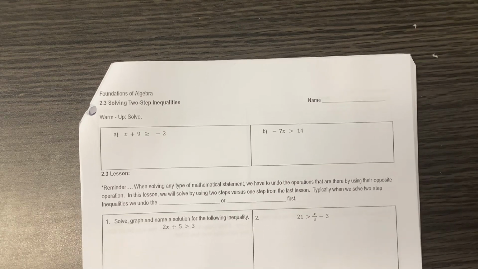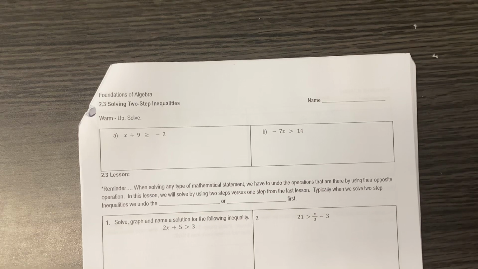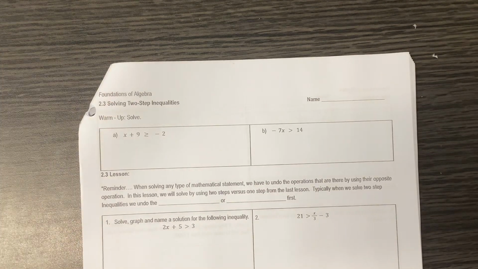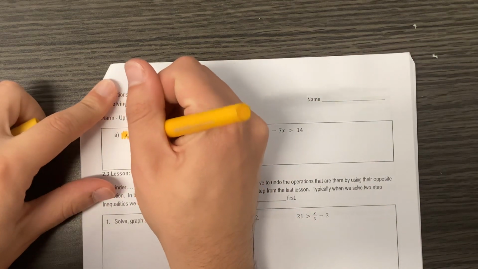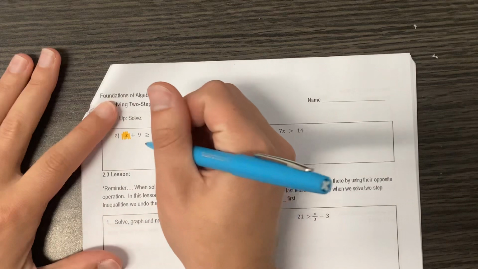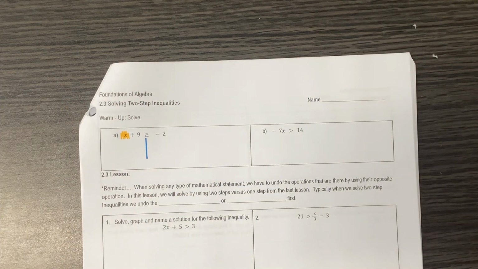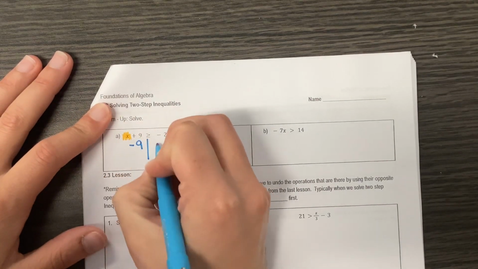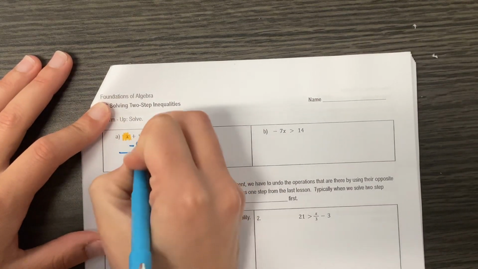So remember our goal of solving, whether it's inequalities or equations, we are going to isolate our variable. So right now, I'm just going to highlight my variable, and the goal is to get that by itself. So when I do this, we need to move its friend away. Its friend is a positive 9, and we have to undo it by doing the opposite. Opposite of a positive is a negative, so I'm going to subtract 9.